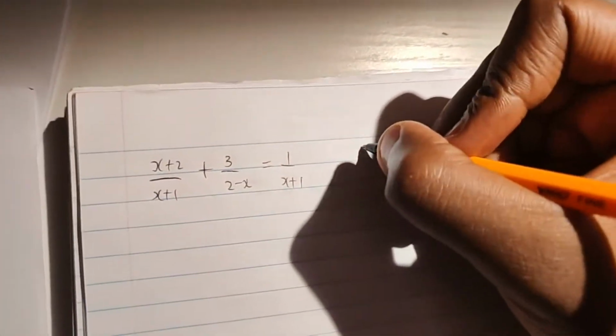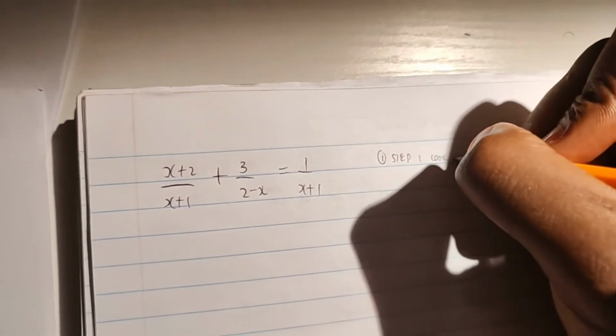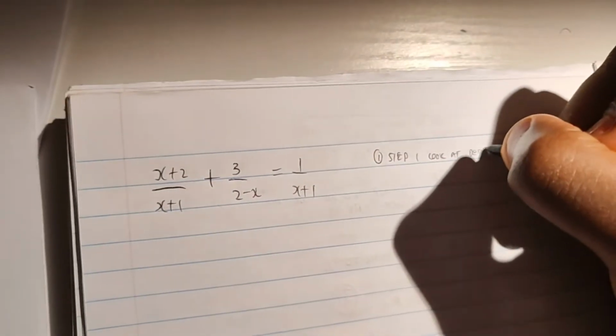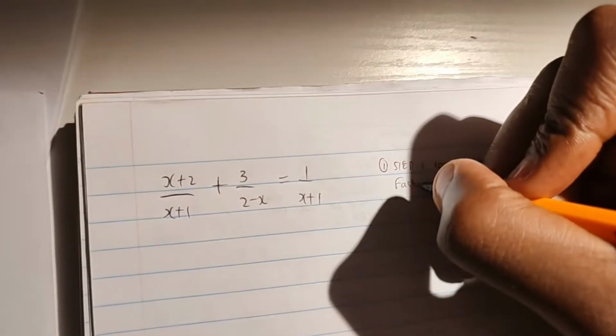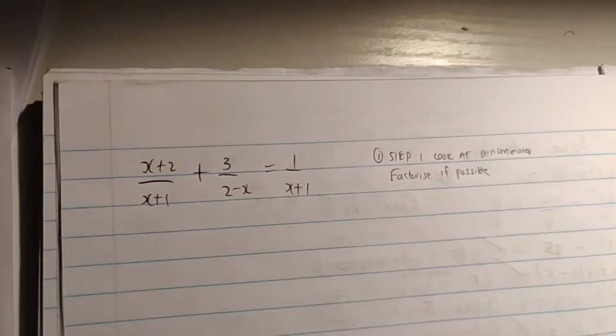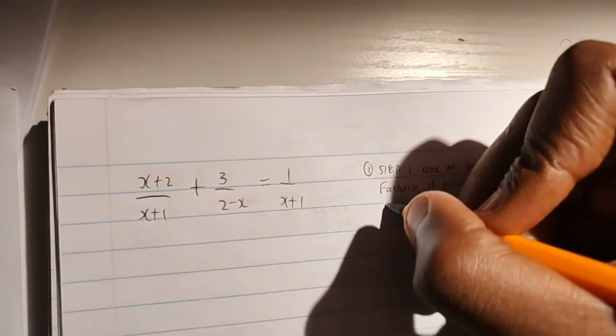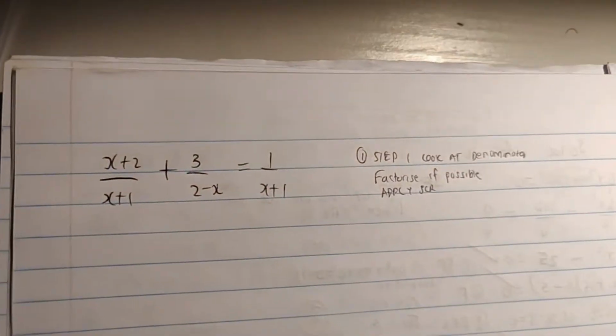First things first, step number 1, look at the denominator. I usually say to learners, factorize if possible. Look at the denominator, factorize if possible. You can apply the sign change rule when necessary.